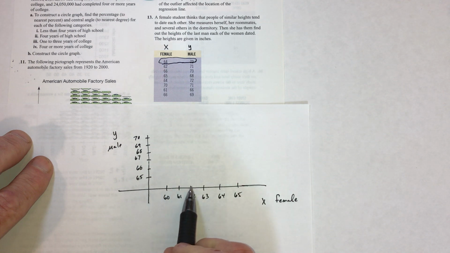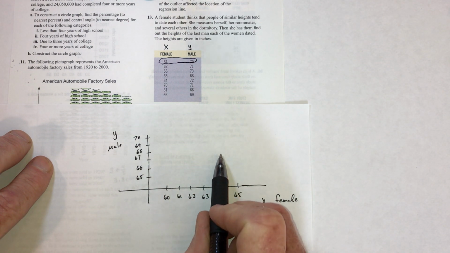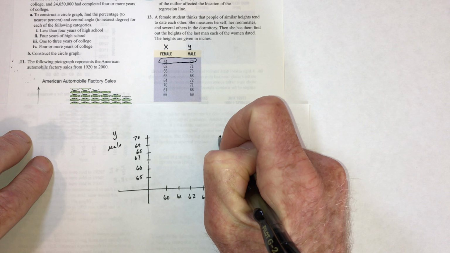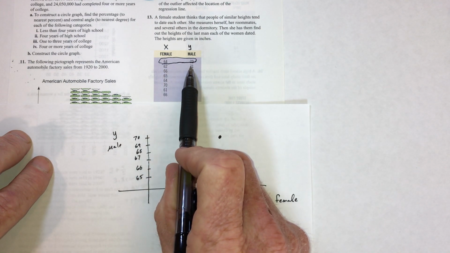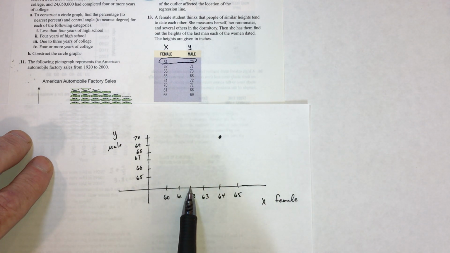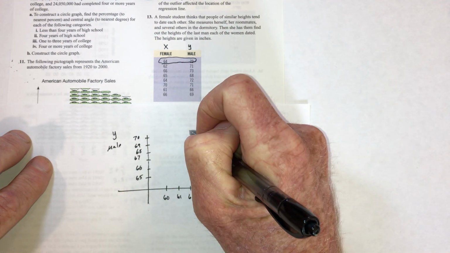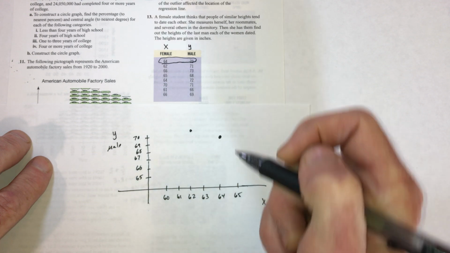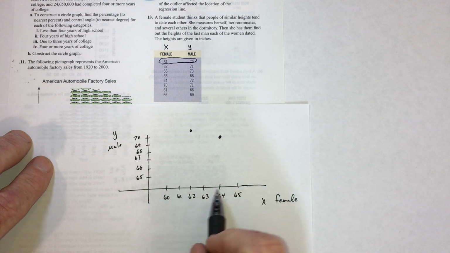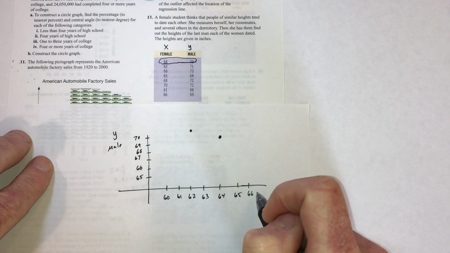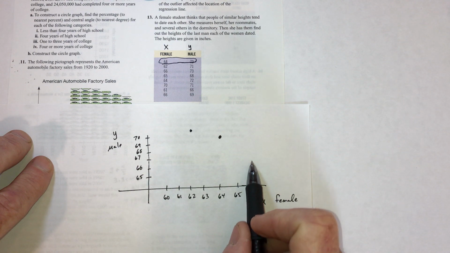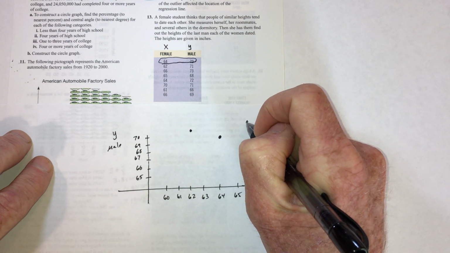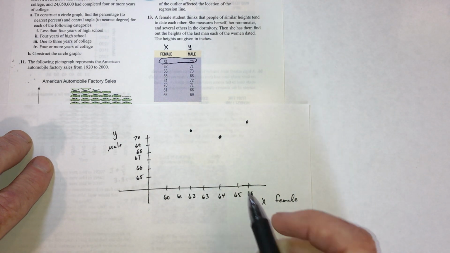So for the female, you go over to 64, and then the male, you go up to 70 and put a dot right there. For the next pair, it's 62 and 71. So go over to 62 and then up to 71. And then you just keep doing that. The next one, you go over to 66 and then to 73. So anyway, you then draw all of those dots.